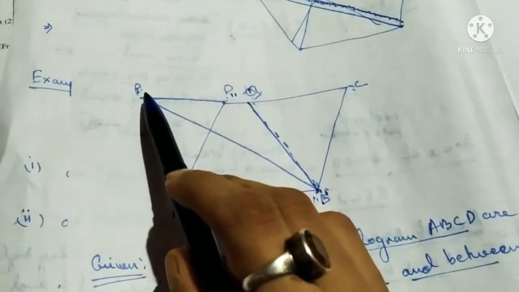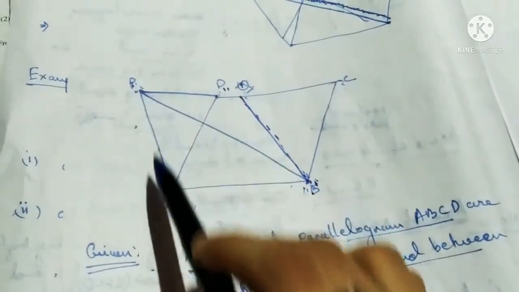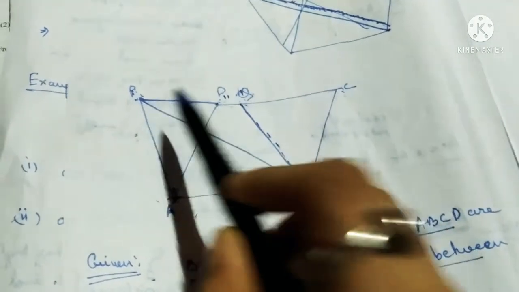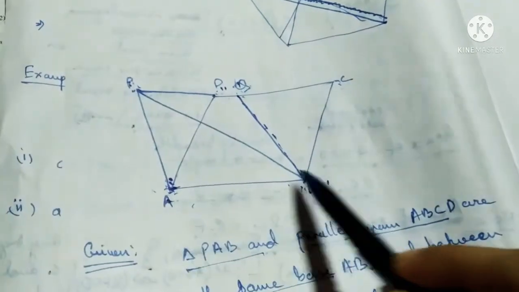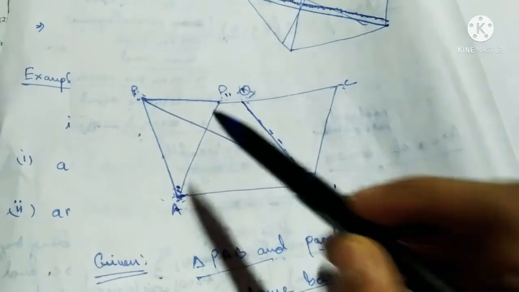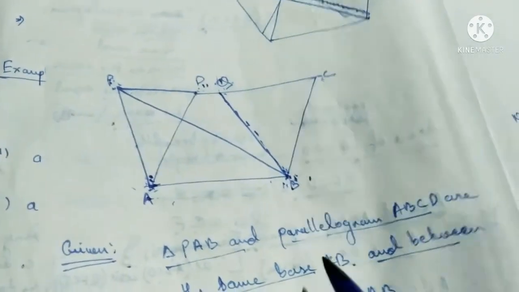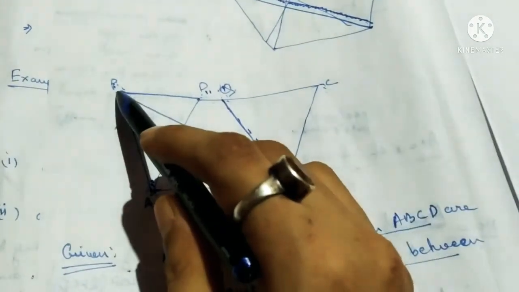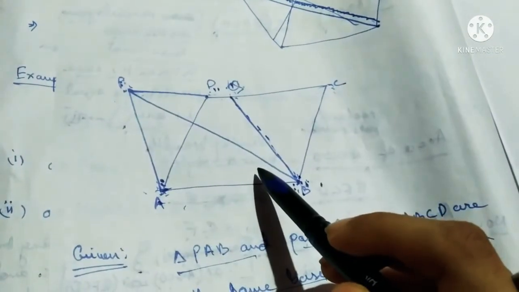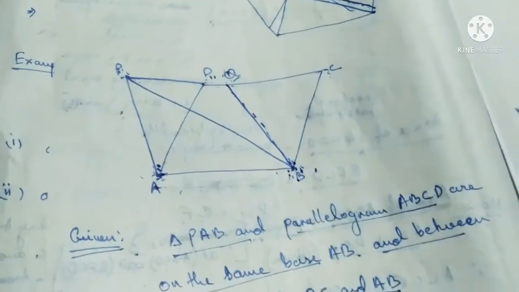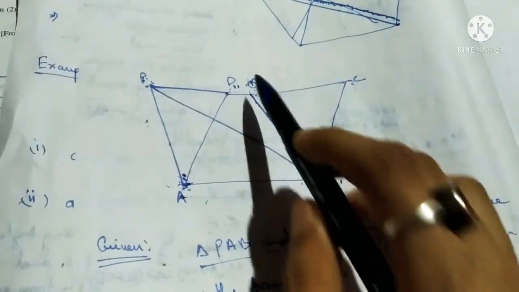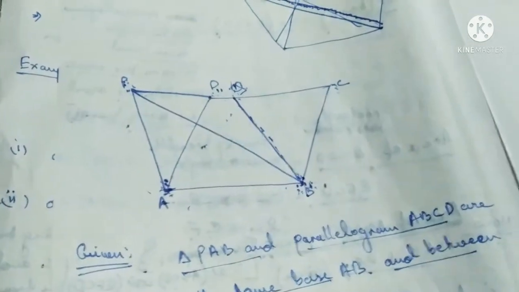Now you see triangle PAB. Triangle PAB will be congruent to triangle BQP. Why? Because the diagonal PB divides the parallelogram PABQ into two congruent triangles.